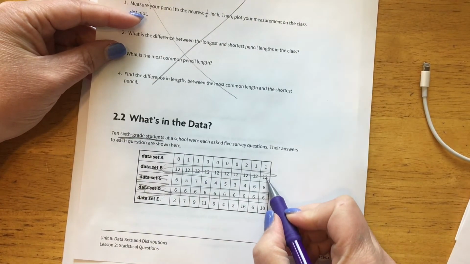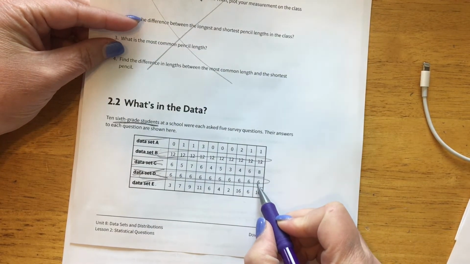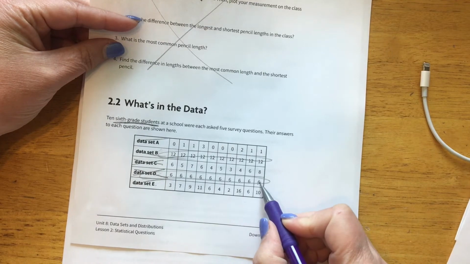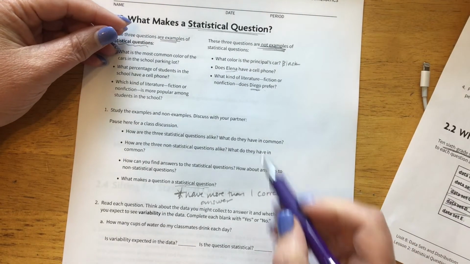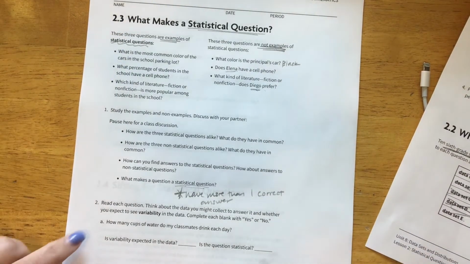How many inches in a foot? There's only one correct answer. What grade are you in? If you have a class of 6th graders, there's only one correct answer, right? So that makes it non-statistical, okay? Very, very good.